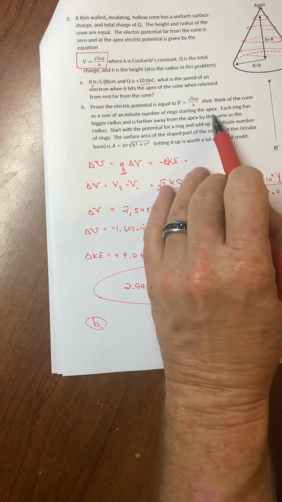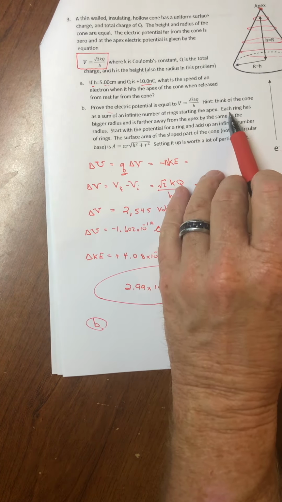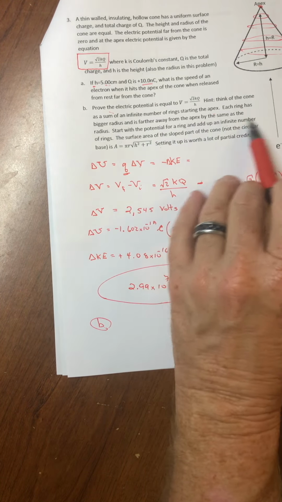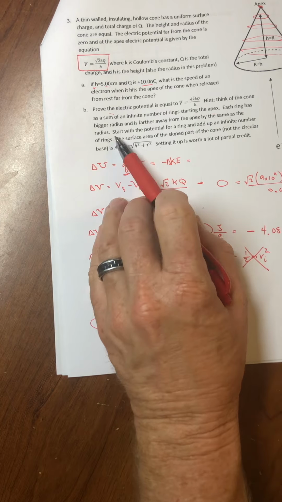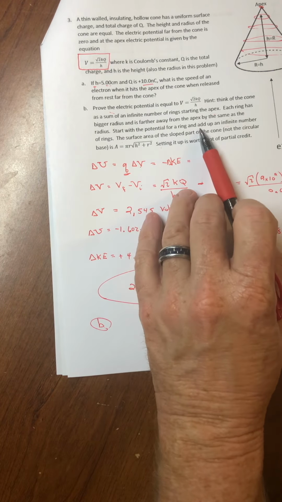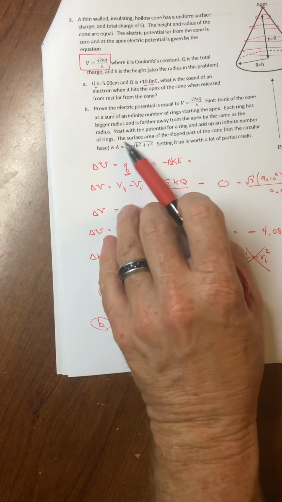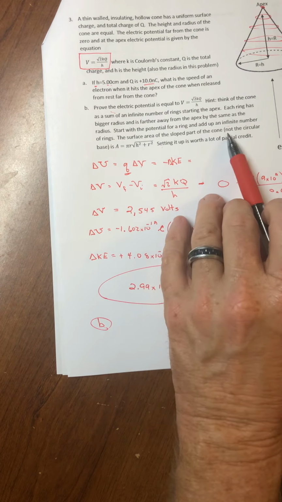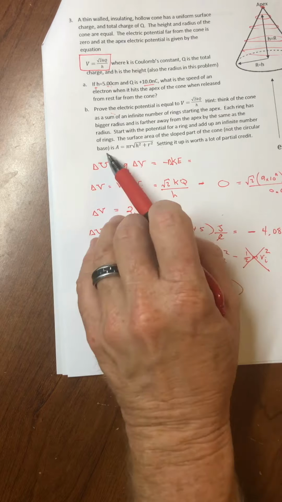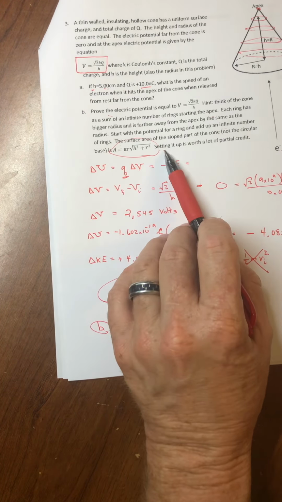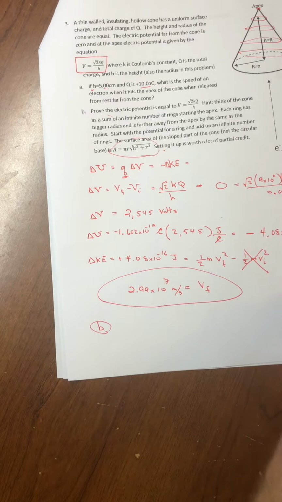So I will use their hint. And you can see each radius has a bigger radius starting further away from the apex. It says here, start with the potential for a ring and then add up an infinite number of rings. It even helps us along the way here. The surface area of the sloped part of a cone, not the base down below, is given by this equation. Setting it up is worth a lot of partial credit.